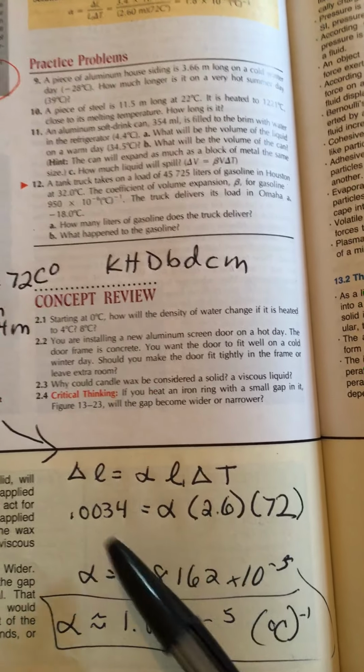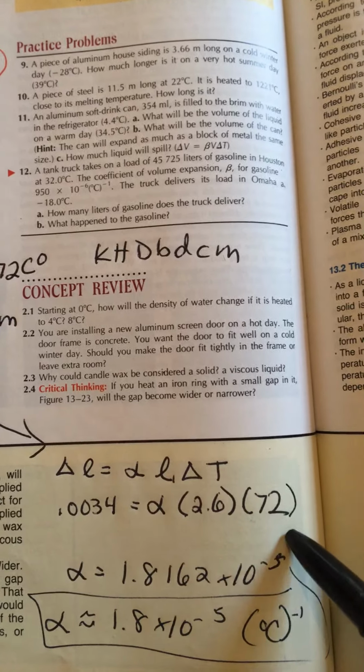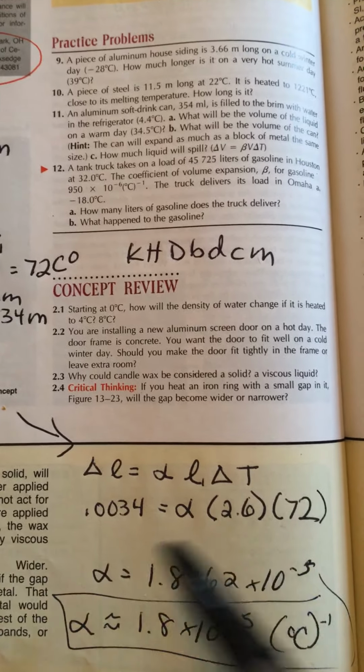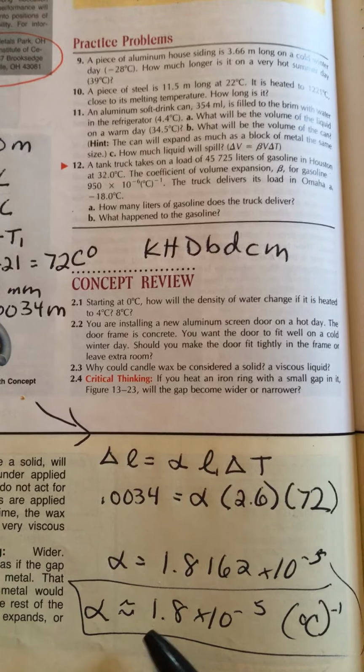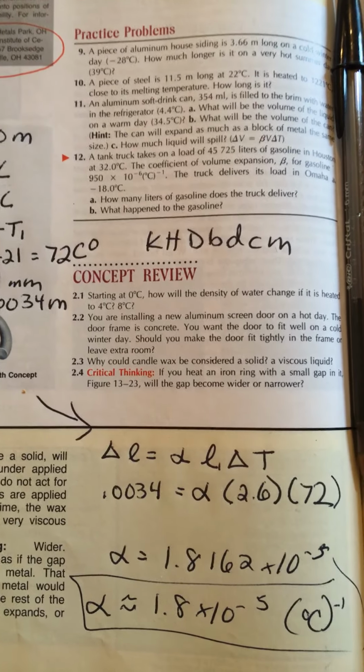And y is alpha not alone. It's being multiplied by 2.6 and 72. So we do the opposite. We divide both sides by 2.6 and 72. And this is what you get on your calculator. And they rounded it off to 1.8 times 10 to the negative fifth.